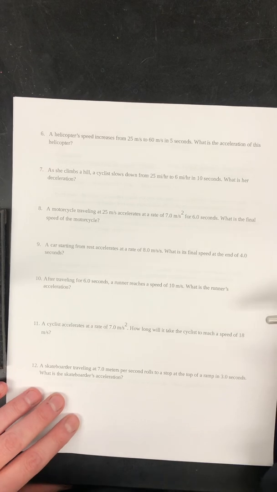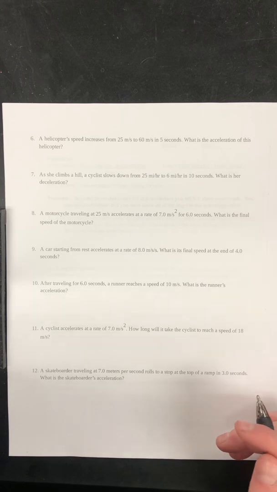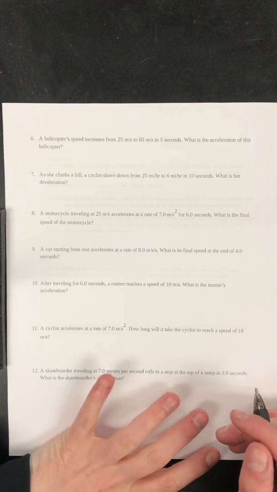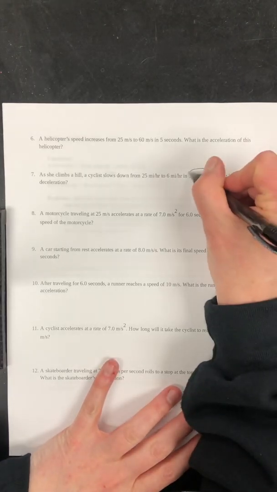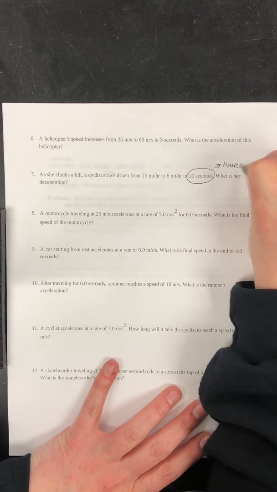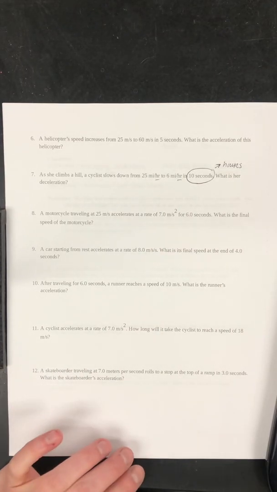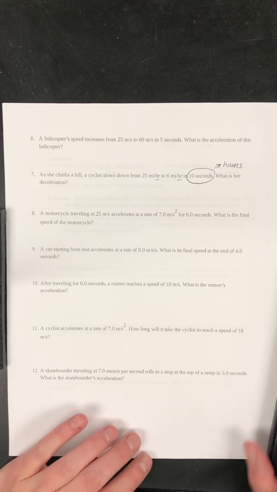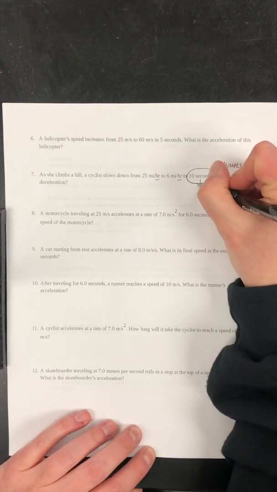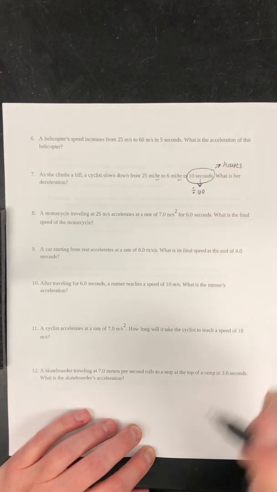All right, if we look at number 7, this says, as she climbs the hill, a cyclist slows down from 25 miles per hour to 6 miles per hour in 10 seconds. What is her deceleration? First thing we're going to have to do is change the seconds into hours, because this is all in miles per hour. Okay, so to change it into hours, we first have to change it into minutes, so we're going to divide by 60 to get it into minutes.